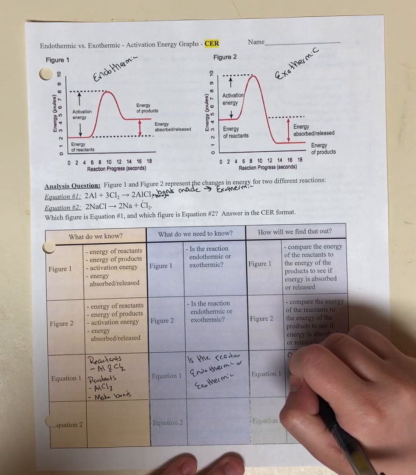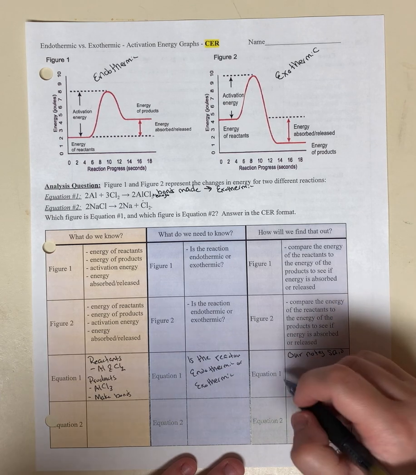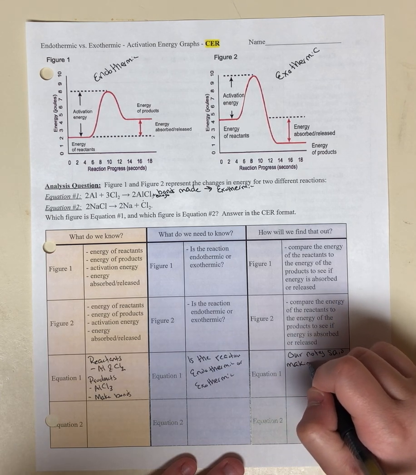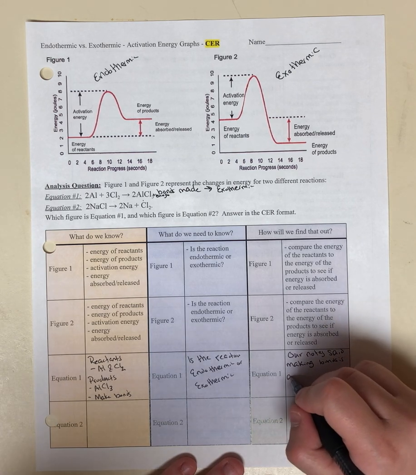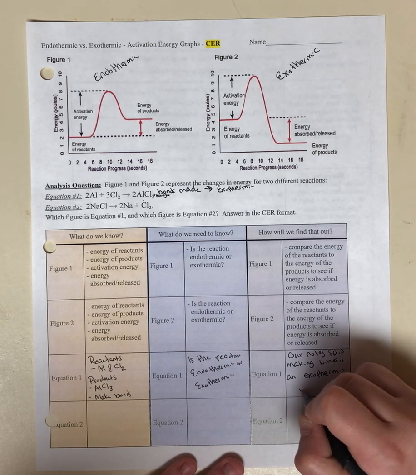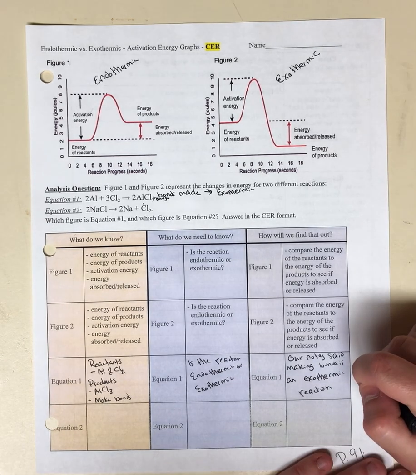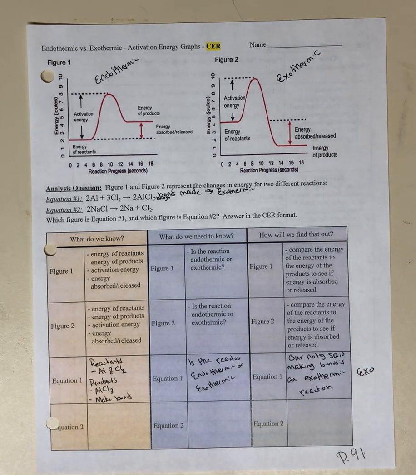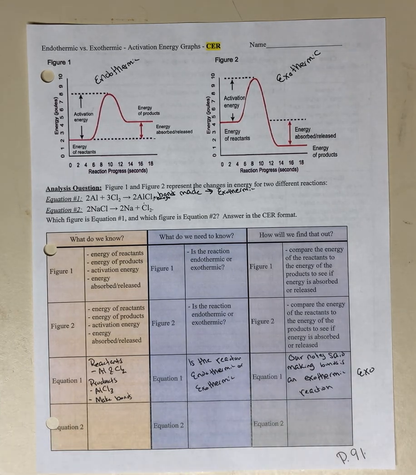In our notes it said making bonds is an exothermic reaction. That's it. Exo. You can't just put down page 87. No, explain to me what the notes said. All right, so you're going to be responsible for filling this out for equation 2.